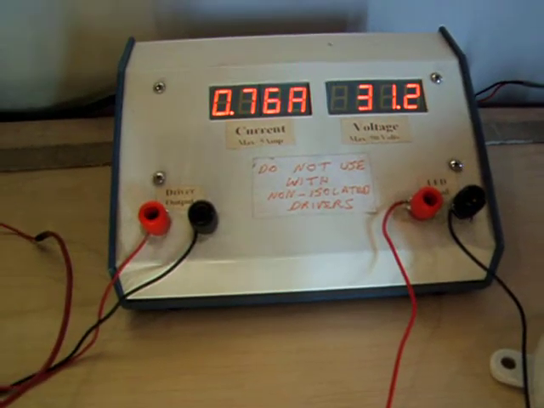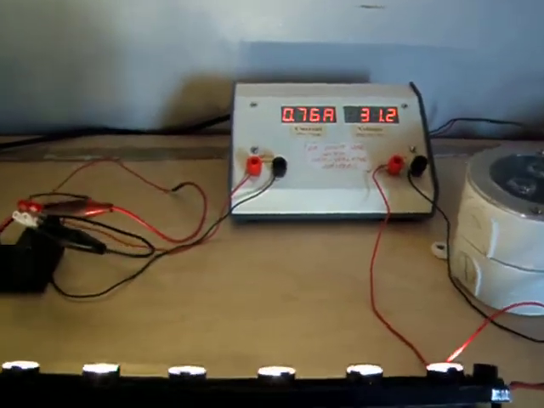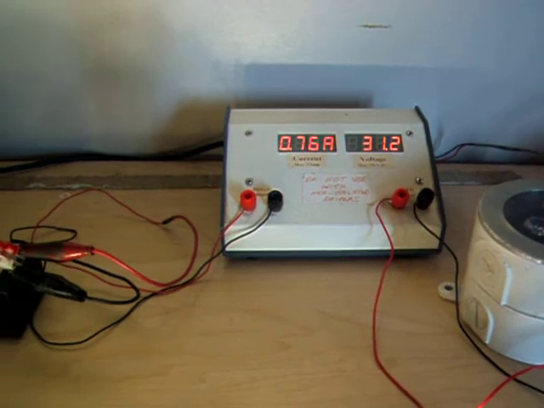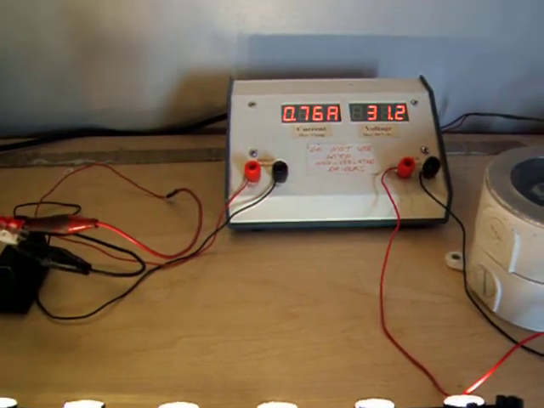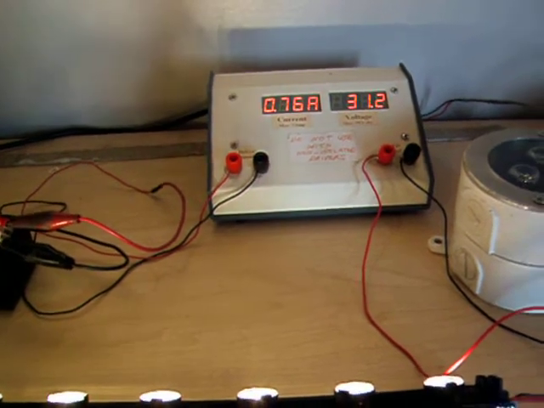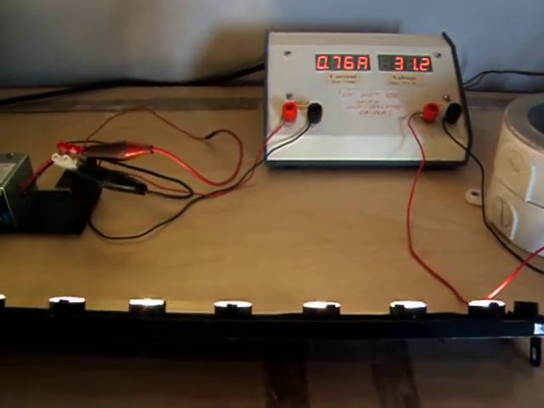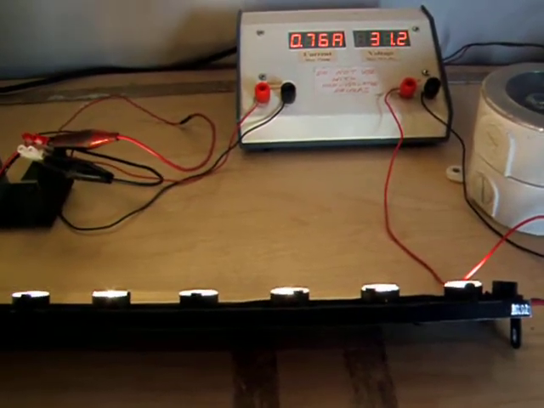So that is basically the heart of a constant current driver. The current stays the same, whereas the load changes depending on how many LEDs you wire in series, not in parallel.